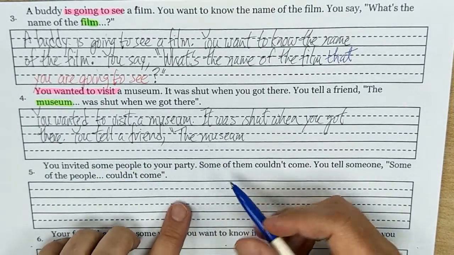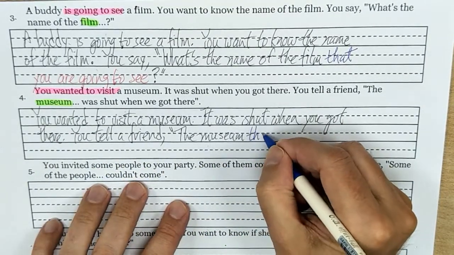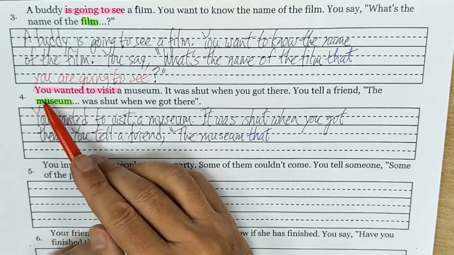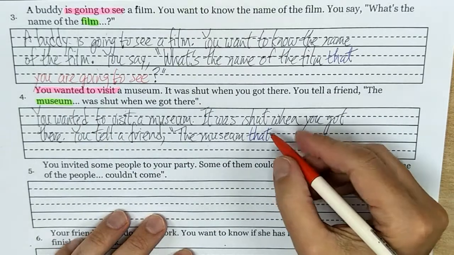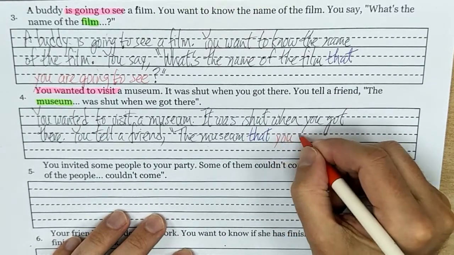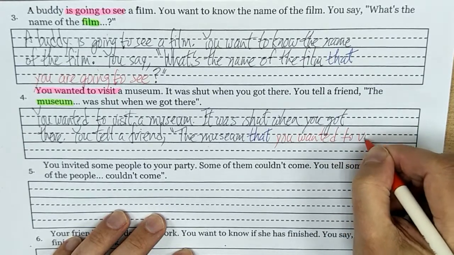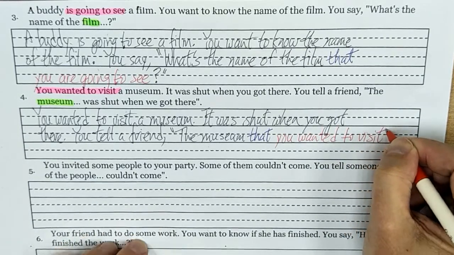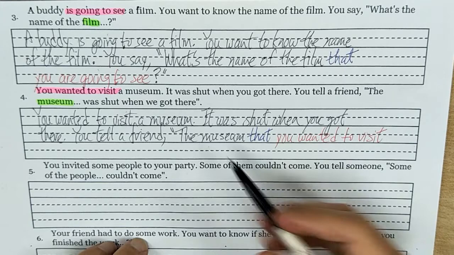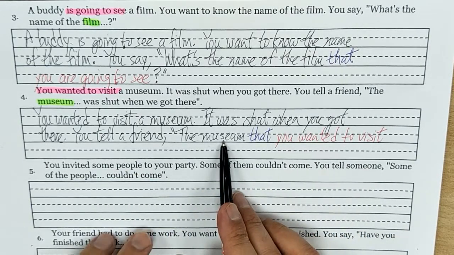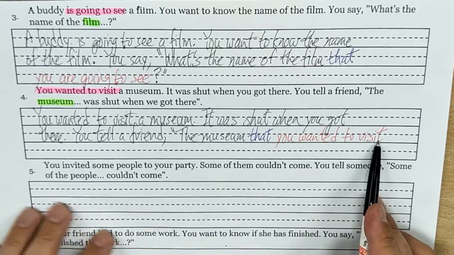You tell a friend the museum, marker that, subject, says you wanted to visit, the museum that you wanted to visit. Okay, now we have that you wanted to visit is describing the museum. This is the adjective clause.